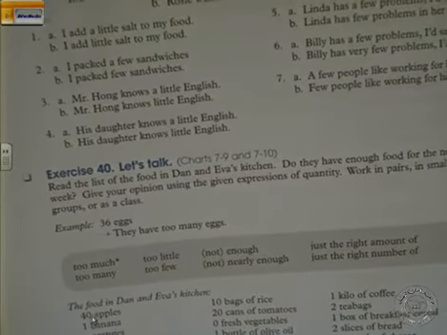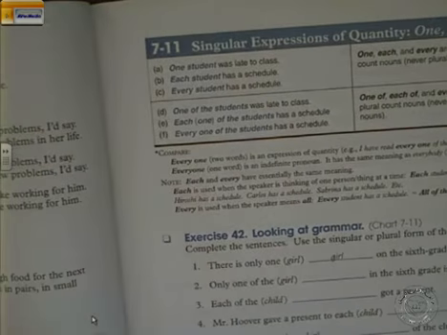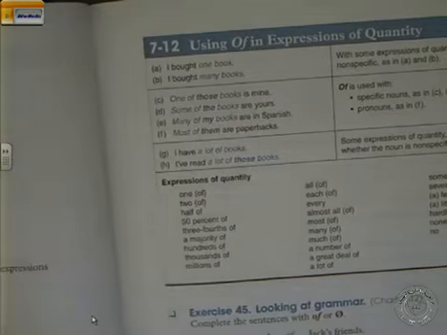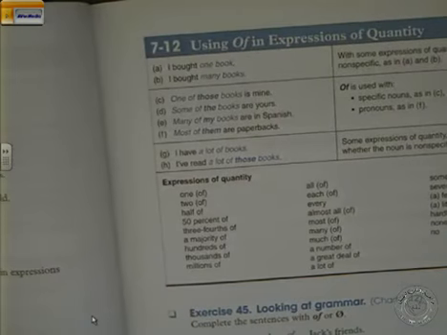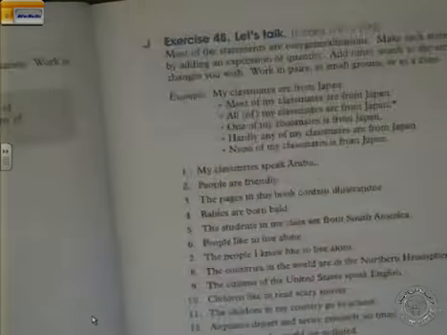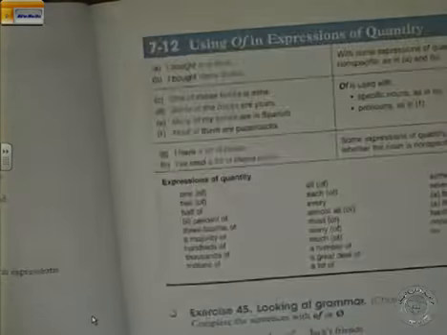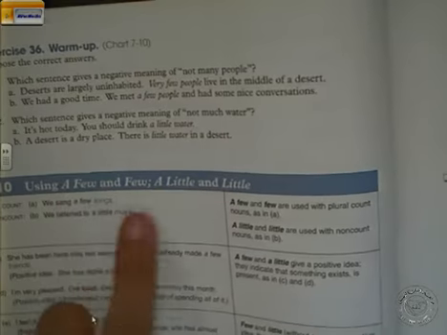One student, each, every, we said we use them in the singular. One of the students, each one of the students, every one of the students. I'm passing by all of these because some of them are repetitions. So one thing that is very important that I should mention to you regarding a few and a little.